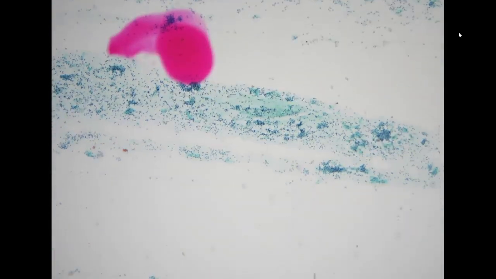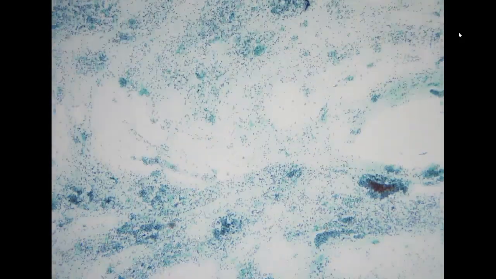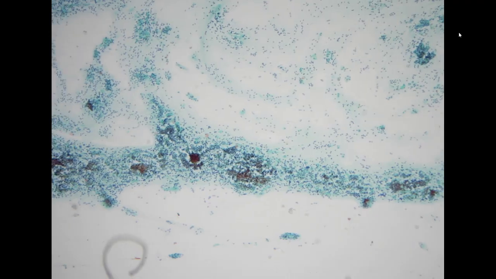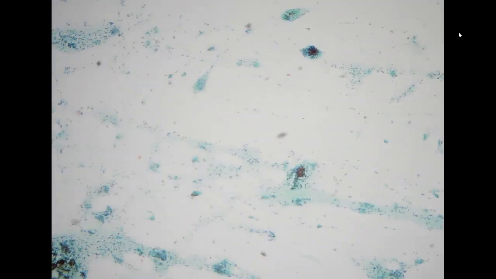On low power, it looks just like a usual atrophic Pap smear, a little bit dirtier. It's not very obvious whether there is any blood or endometrial debris, but just inflammatory cells.